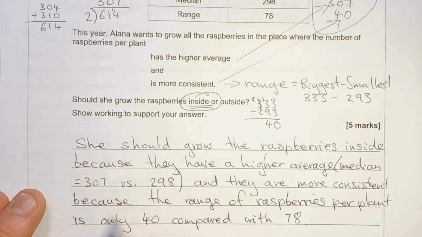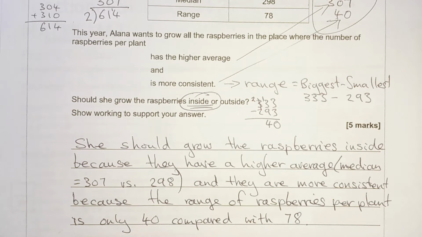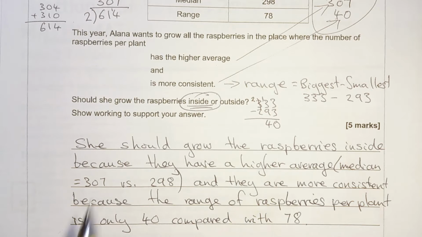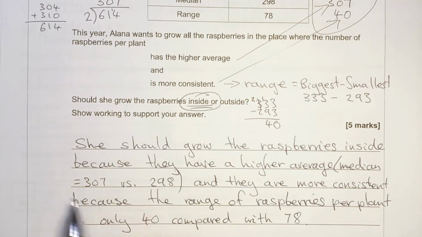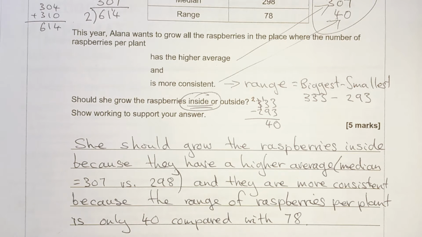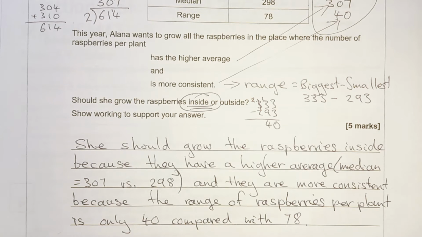Now you wouldn't need to write all of this, but I'm doing this so that you can get a feel for what this actually means rather than just saying this one, that one. I'm kind of spelling it out. If you just give your figures, that would be enough. But if you want to put a sentence, try to explain what's going on. That might help your understanding as well, and that would be really good.